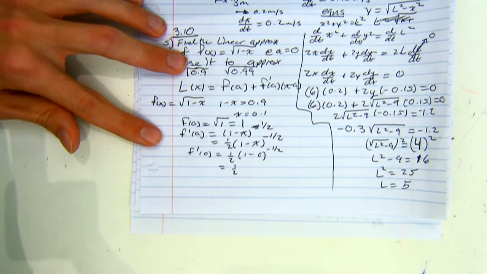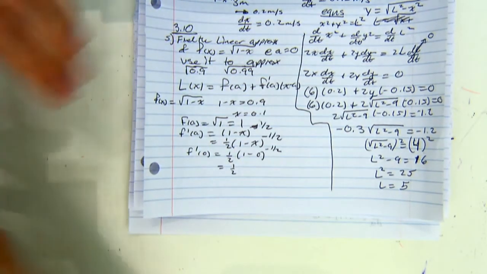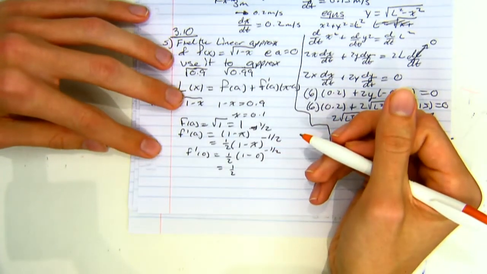No. It's supposed to be negative. Oh, wait, that's negative. Oh well. Is it supposed to be negative? Huh.